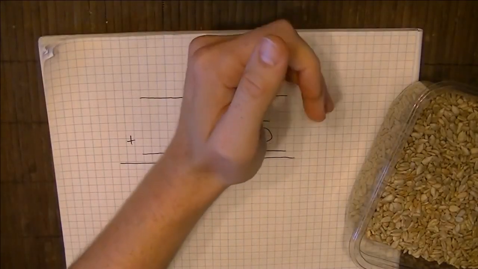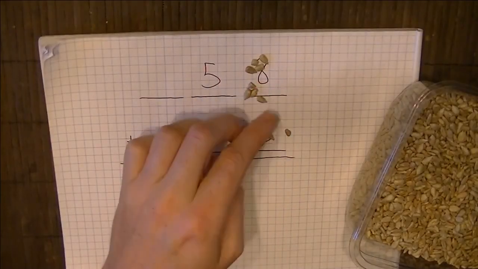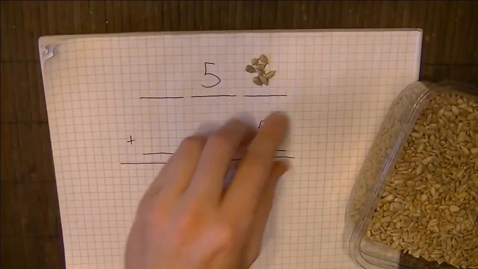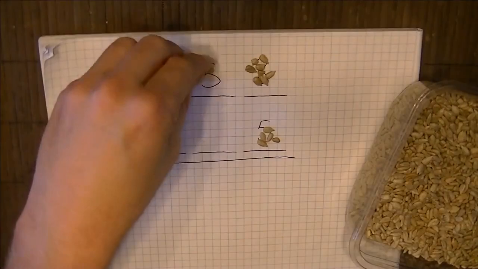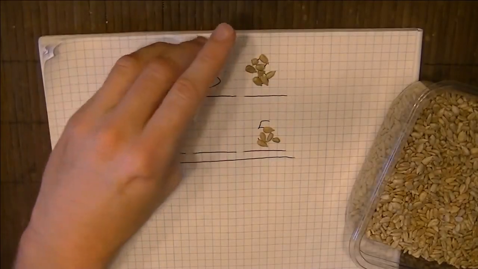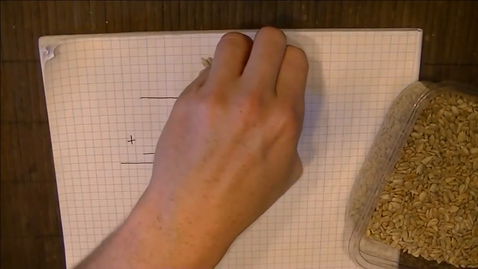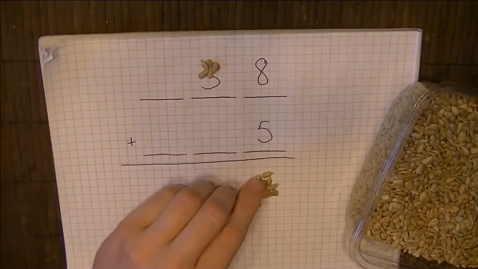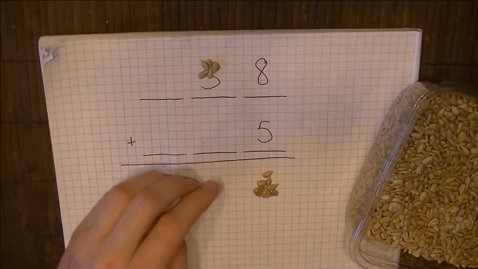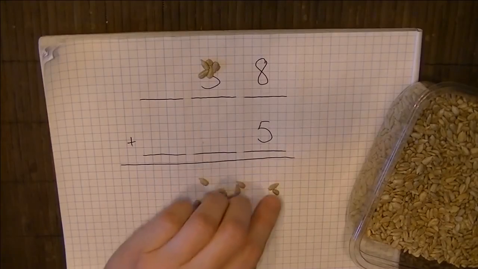So my 8 sunflower seeds go up there, and I have 5 sunflower seeds here, and now I'm going to put 1, 2, 3, 4, 5 sunflower seeds here to represent that 5 of 50. What we do now is collect up the sunflower seeds here and then take away 10 of them. 1, 2, 3, 4, 5, 6, 7, 8, 9, 10.